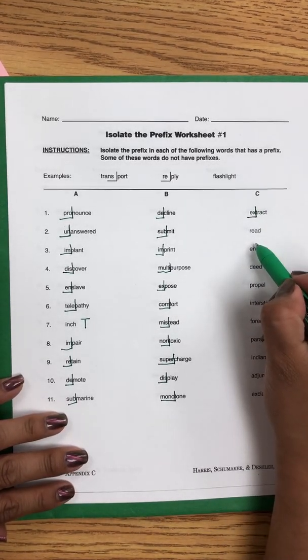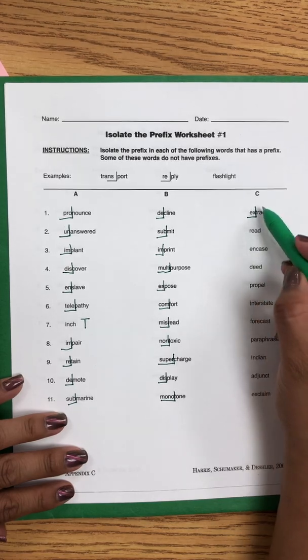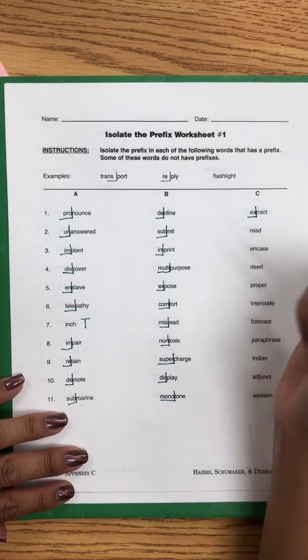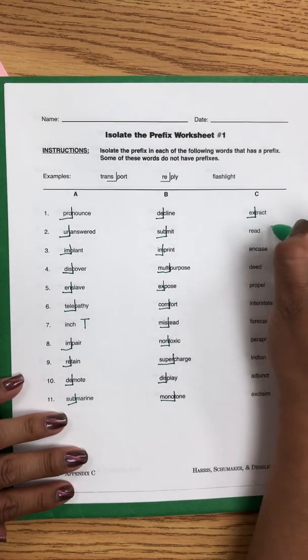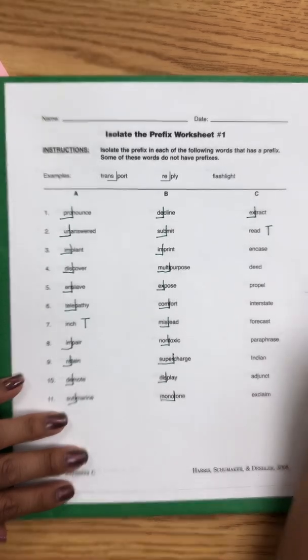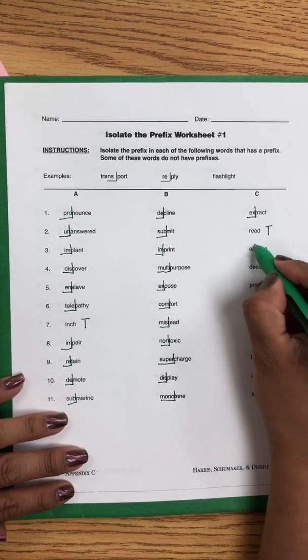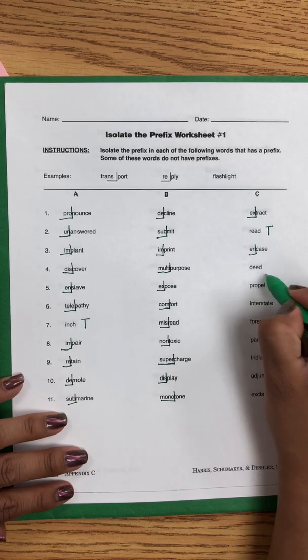Again, I already knew this one's a trickster, but it's easy to just look through the words and want to just isolate RE. We got to make sure that it's not a trickster. So I'm gonna put T on here because I do know for sure it is a trickster. We have in case. We have deed.